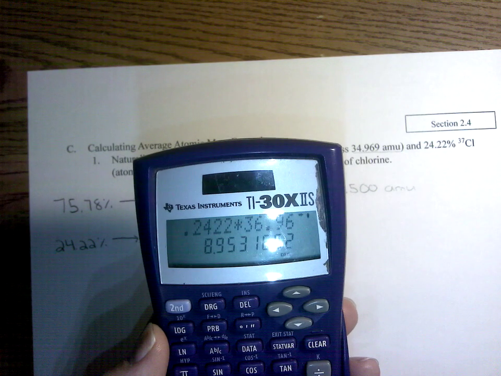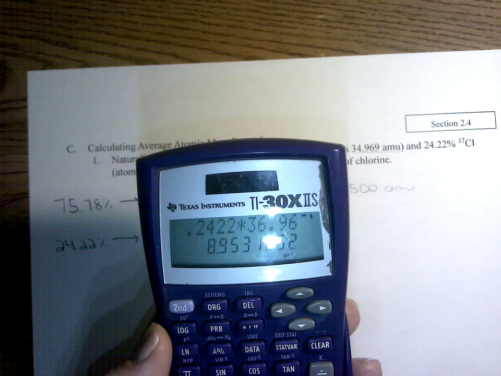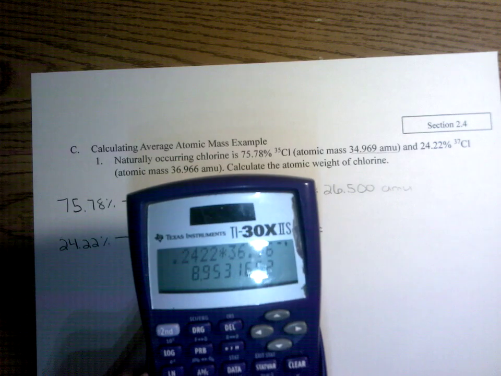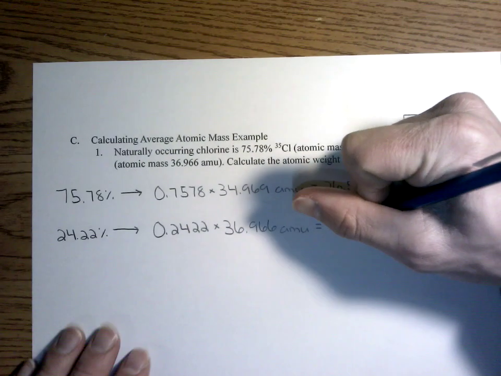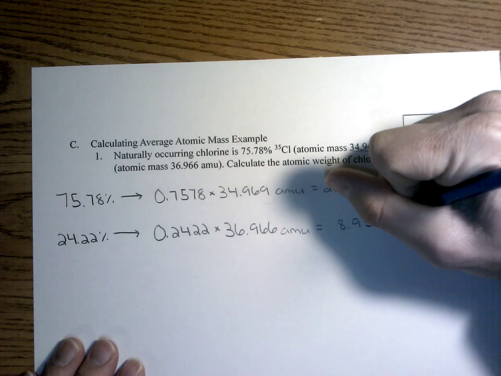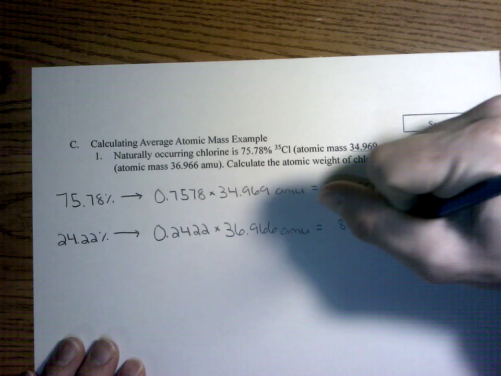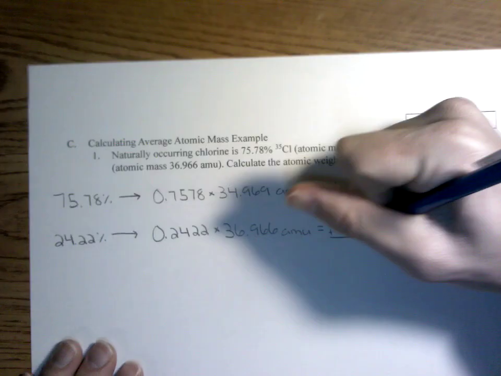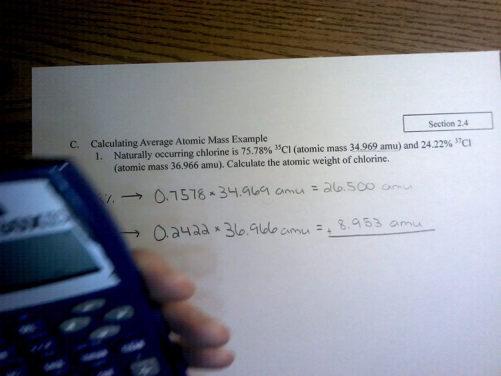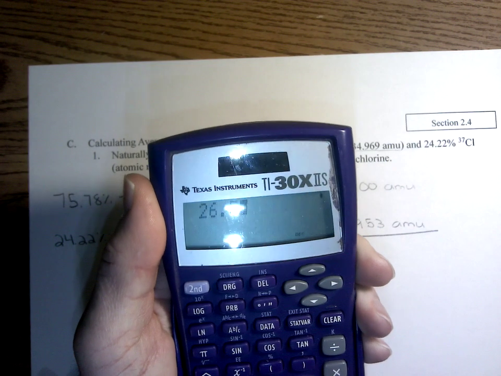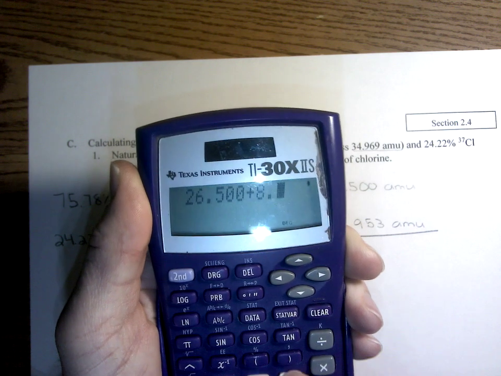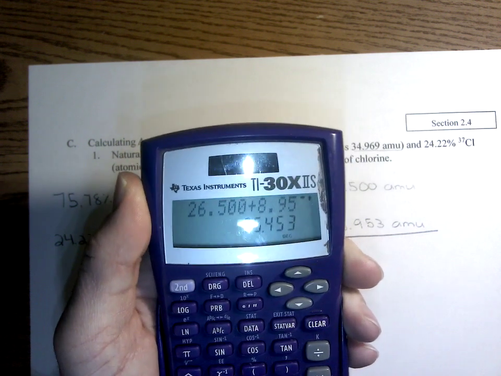I get a value here. I'm going to go to 3 decimals here of 8.953. Again, that's 8.953, and that unit on that would be AMU. Now, what we do here, I've already set it up, is we add these two values together, okay? So we take 26.500 plus 8.953, and we press enter.